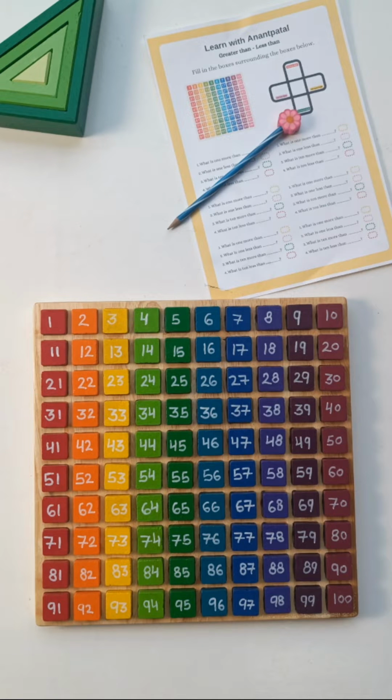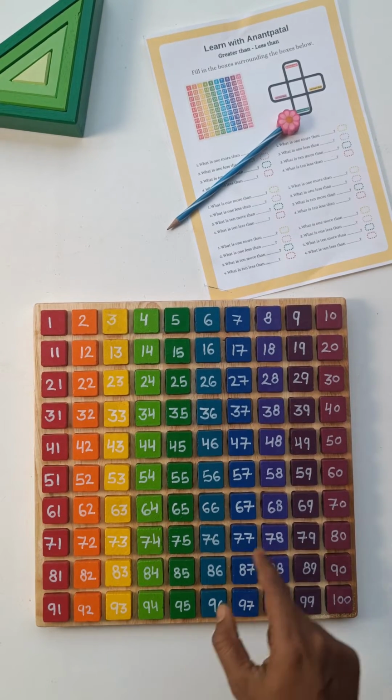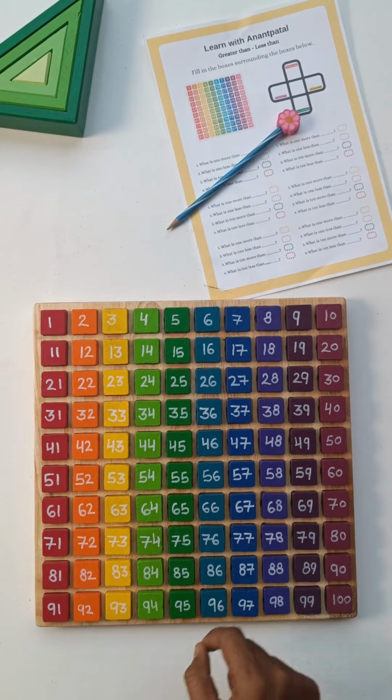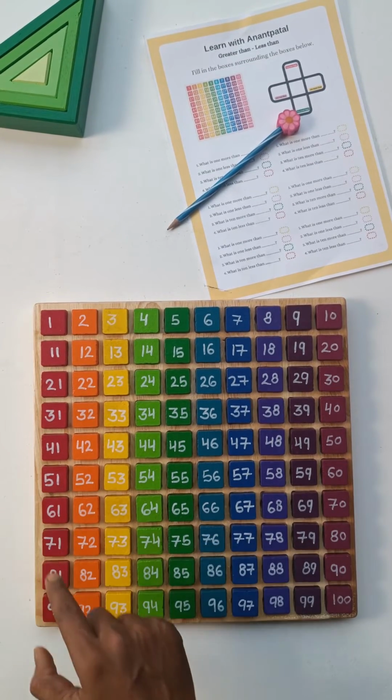Hi, today I'll be giving you one quick idea of teaching about 10 more than and 10 less than with the help of our Anantpatal 100 board. If you take a look at the board here, you will see that I have pointed out the number 60. So if I wanted to find what the number 10 less than 60 would be, I can use my Anantpatal board and simply count back 10 tiles.